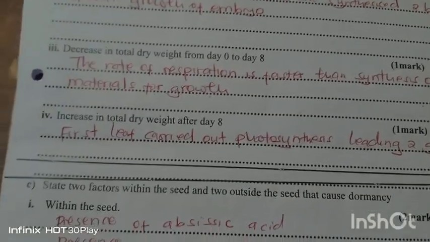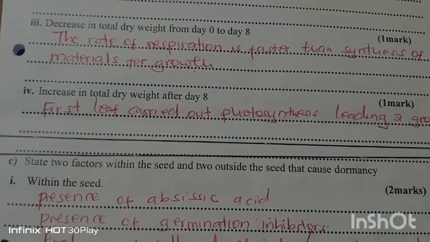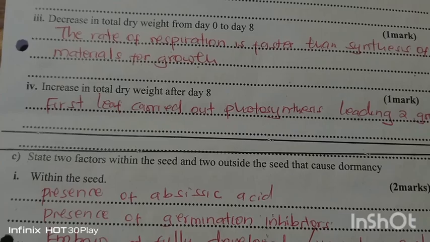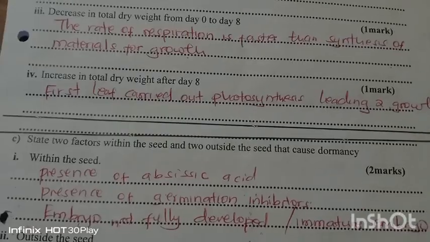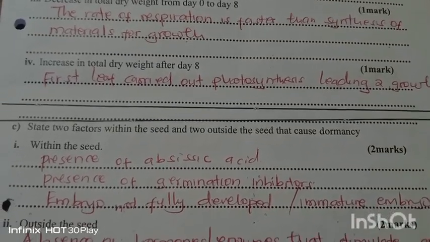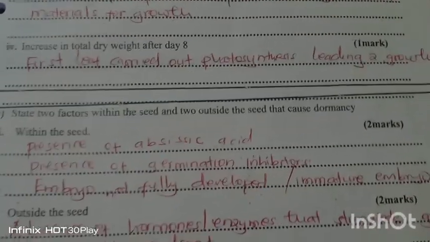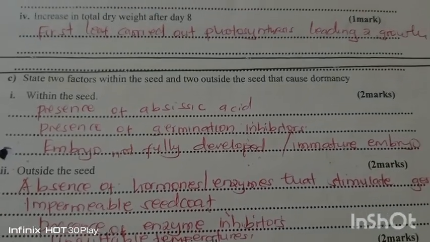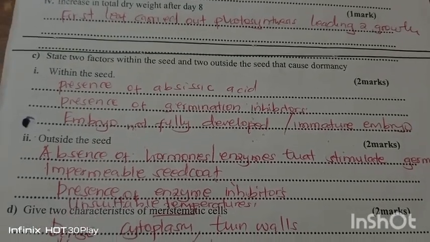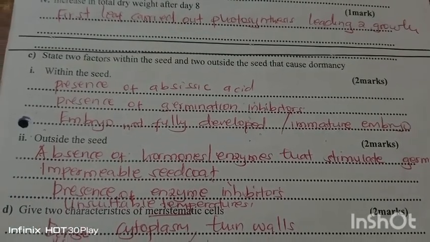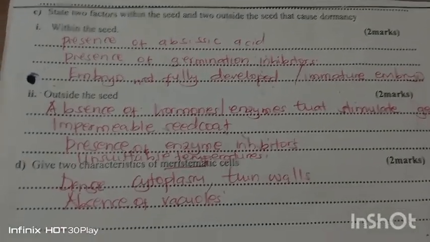Why is there decrease in total weight from day 0 to day 8? You find that the rate of respiration is faster than the synthesis of materials for growth. Why is there increase in total dry weight after day 8? The first leaf carried out photosynthesis leading to growth.